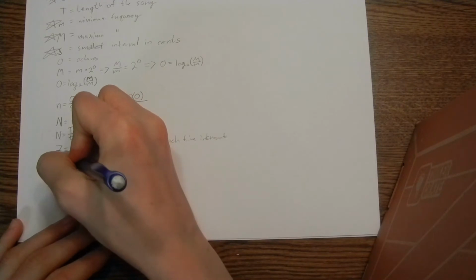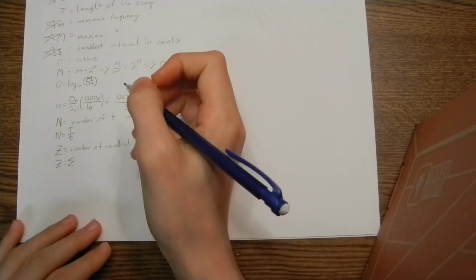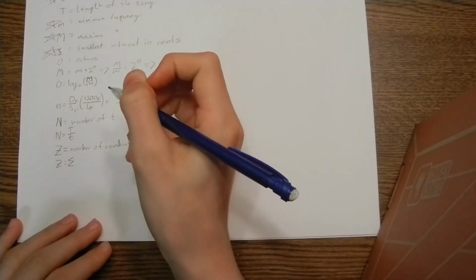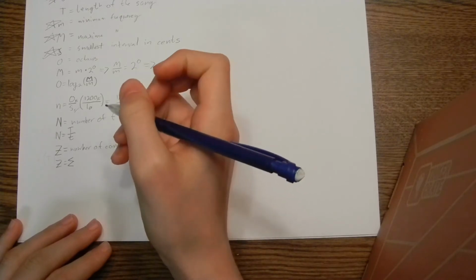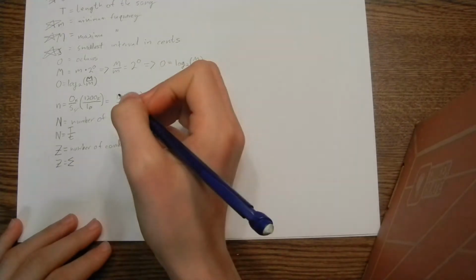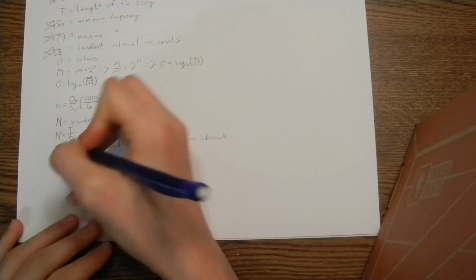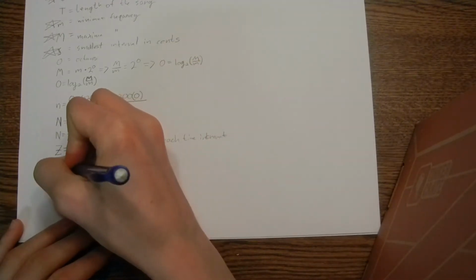It's going to be the sum from... I need a variable that I haven't used yet. Let's use i because it's an incrementer.